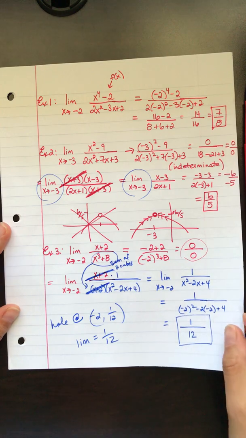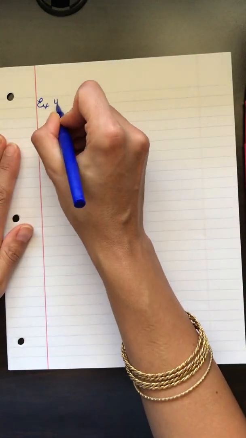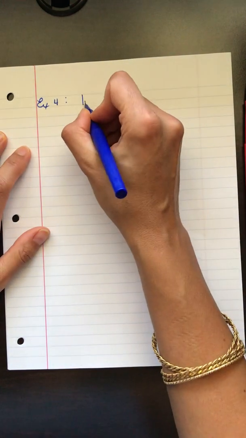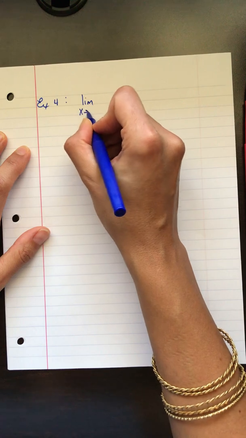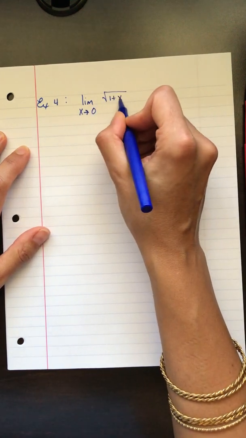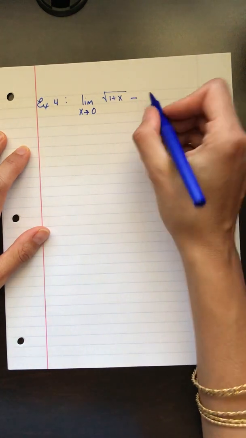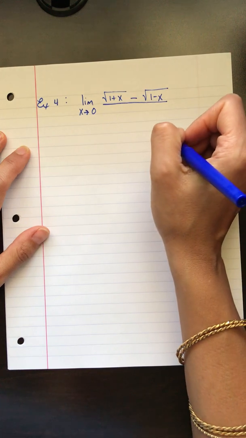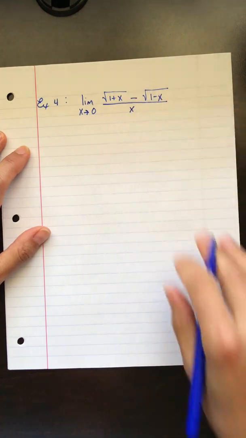Okay, I have one more example. So example 4, and that example is the following. Let's see, what's the limit as x approaches 0 of rad 1 plus x minus rad 1 minus x, over x? So let's try plugging in a 0.